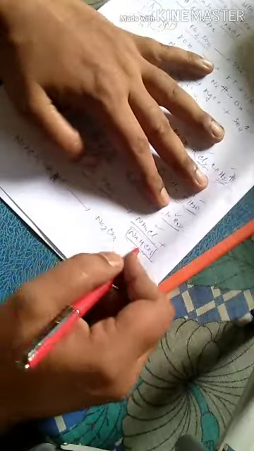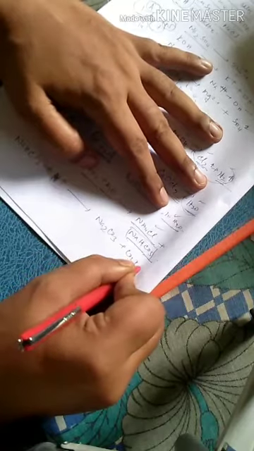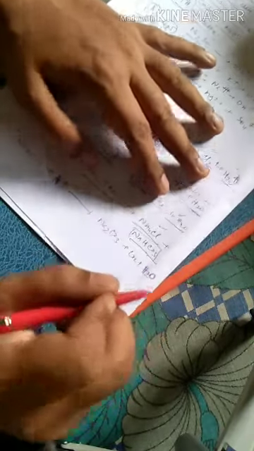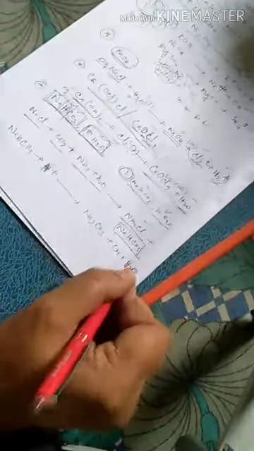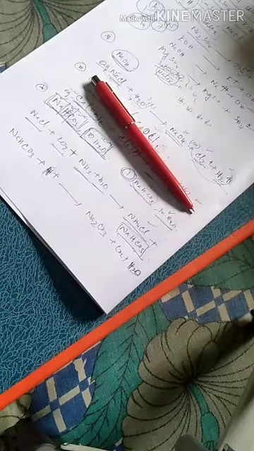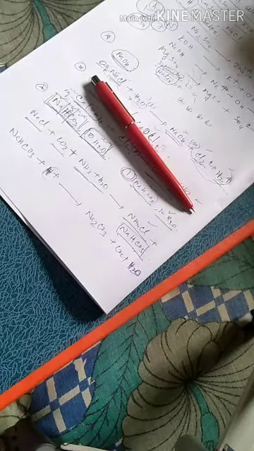Sodium carbonate will form, and the byproducts will be CO2 plus H2O. The water molecule comes out as vapor, and the carbon dioxide gas is emitted from this NaHCO3. When this carbon dioxide gas is emitted, the food particles automatically puff up.